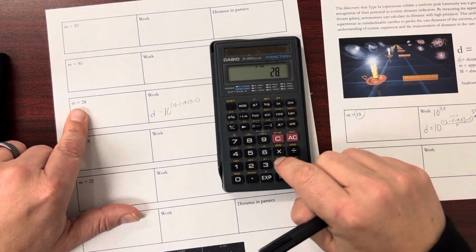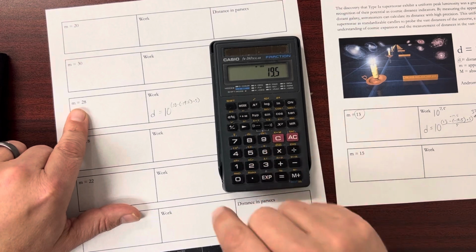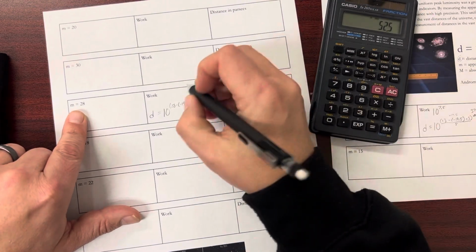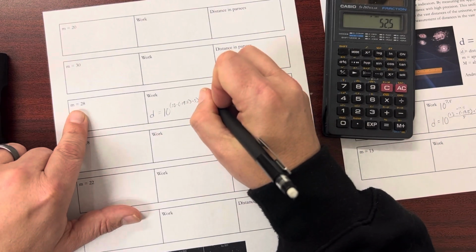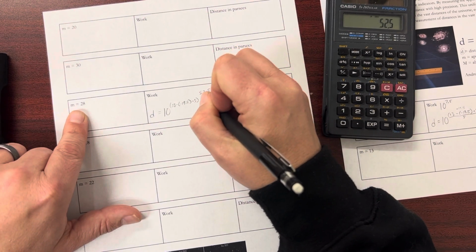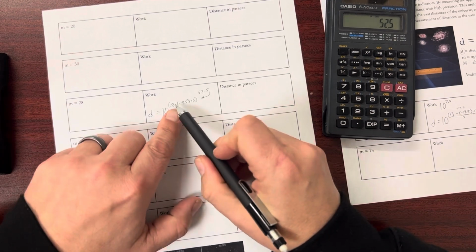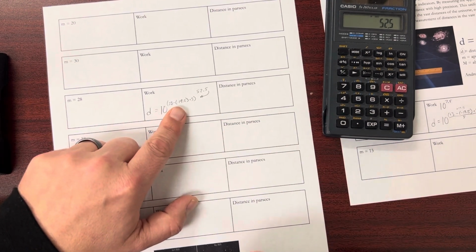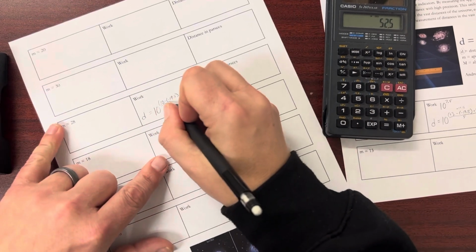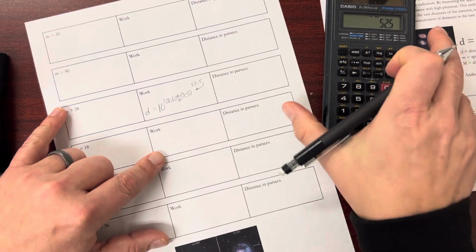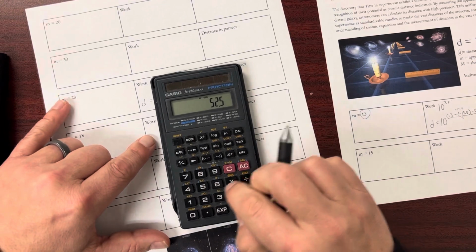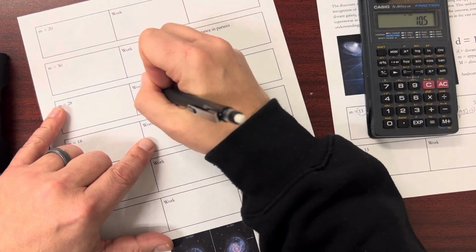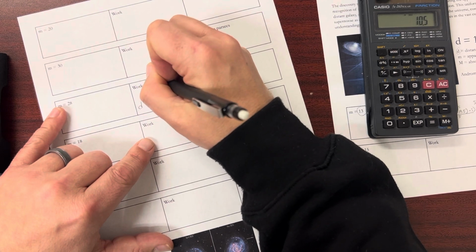So 28 plus 19.5 plus 5 equals 52.5. So this whole thing equals 52.5. Now remember, the negative of a negative is a positive. That's why I added 19.5. This whole thing gets divided by 5 right here. So 52.5 divided by 5 equals 10.5. That means I have to figure out 10 to the 10.5.